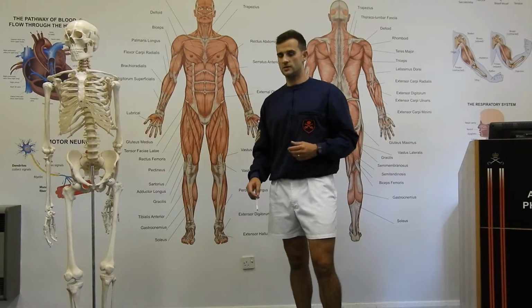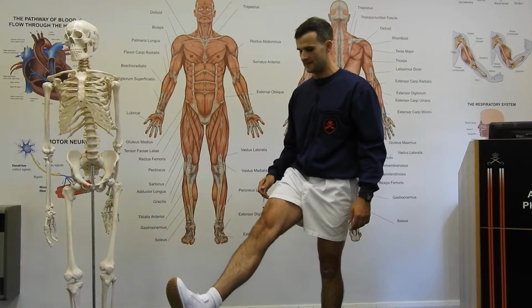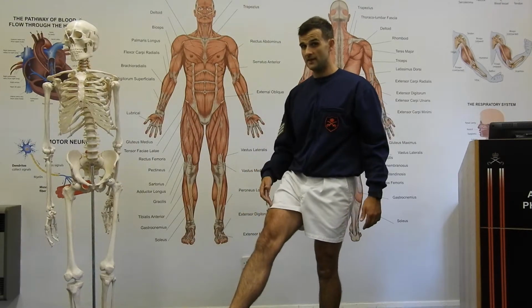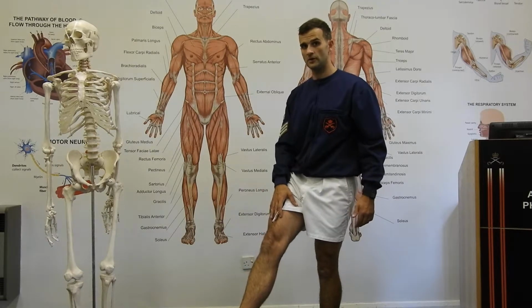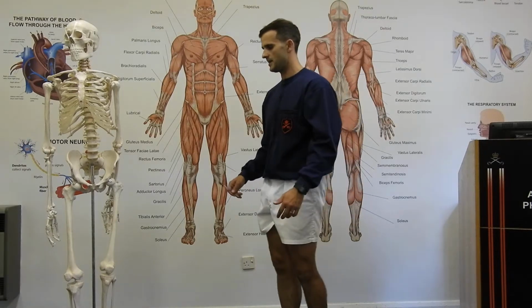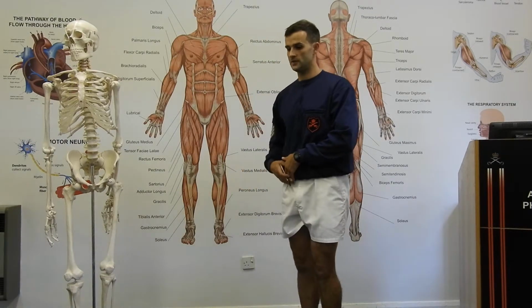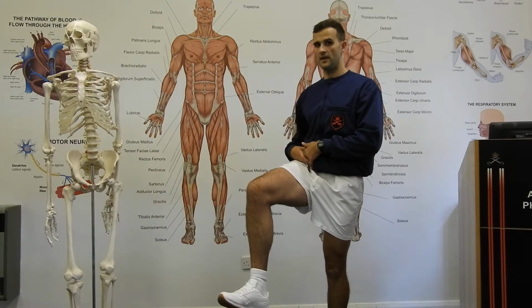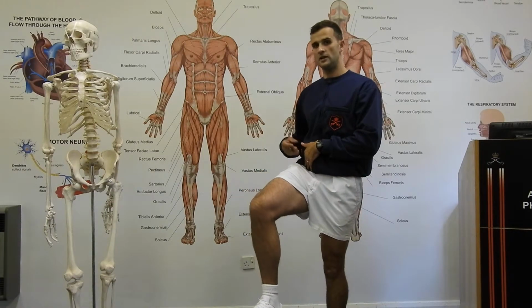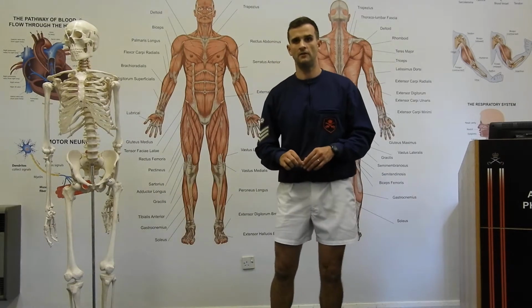So the two actions that it's got is, first of all, as part of the quads group, it extends the knee. So if everyone was to extend the leg now, you'd feel the tension come on in the quads because they've shortened and pulled the knee straight or extended it. But then the second action that it's got, which is different to the other three quads, is it also flexes the hip because the origin is just above the joint between femur and pelvis.